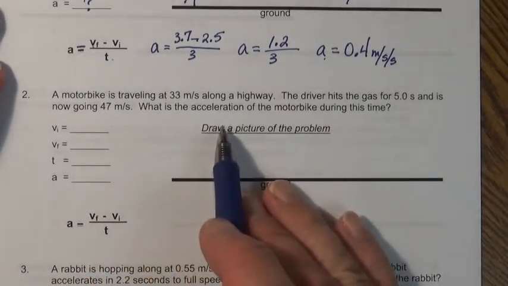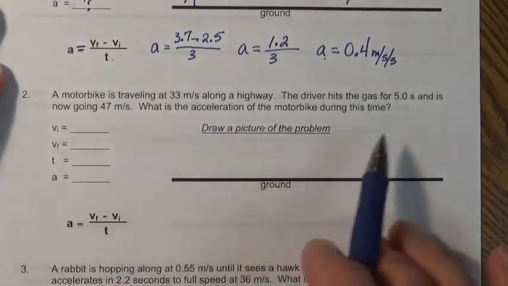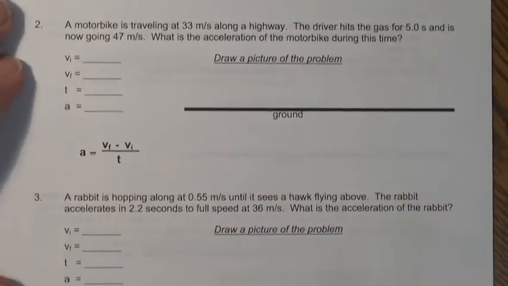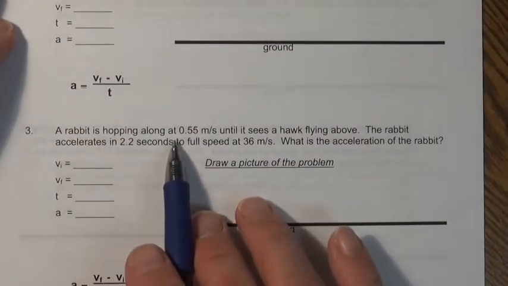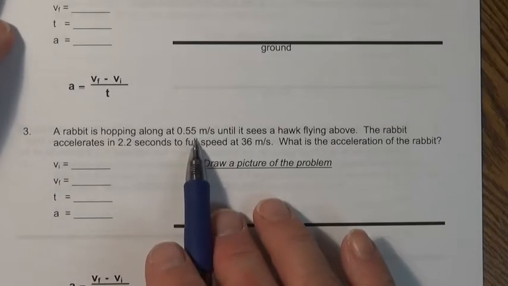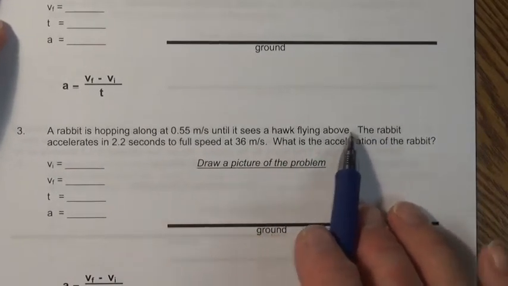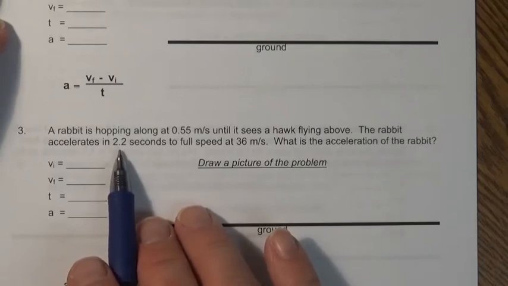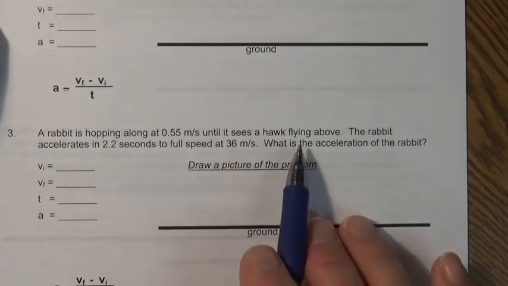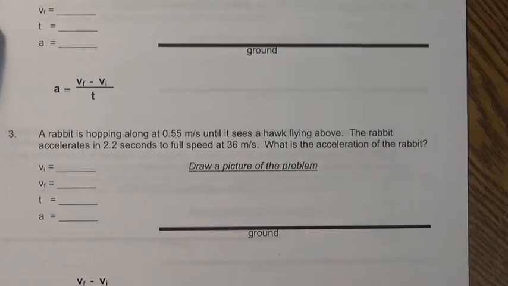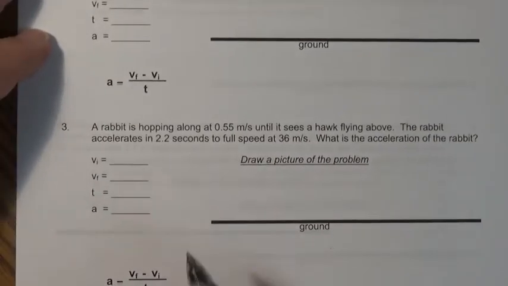Number 2 is the exact same way. They give you an initial and a final velocity and some time. Number 3 is the same way. They give you a rabbit hopping along at 0.55 meters per second. It sees a hawk flying above, and now in 2.2 seconds, it's up to 36 meters per second. That thing is really cranking. What's the acceleration of the rabbit? Okay, so it's done exactly the same way. I'll do this one with you as well.